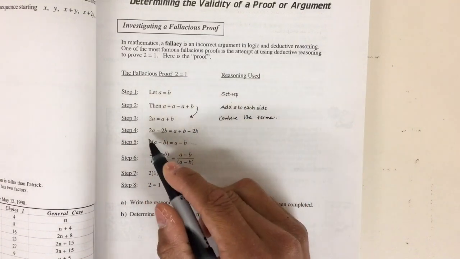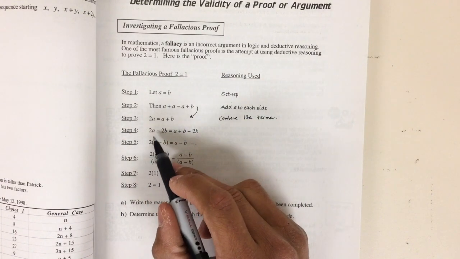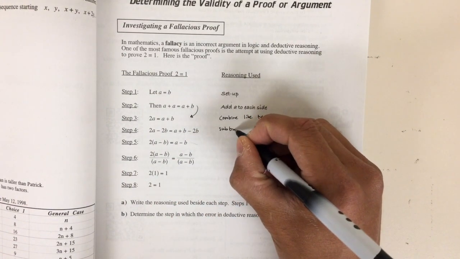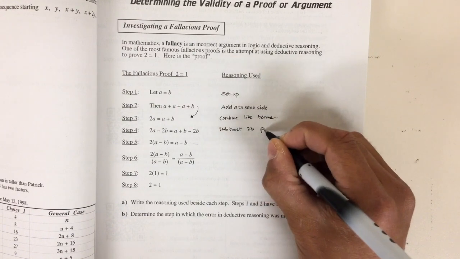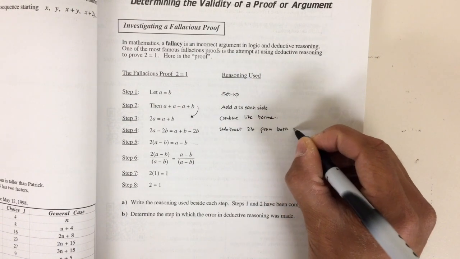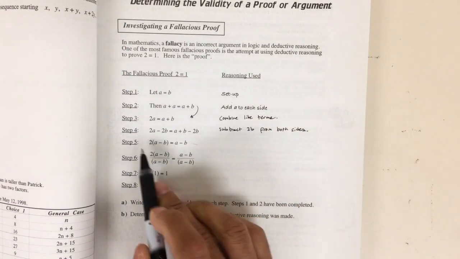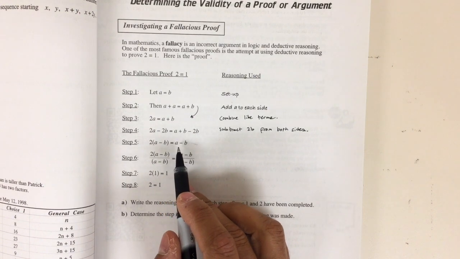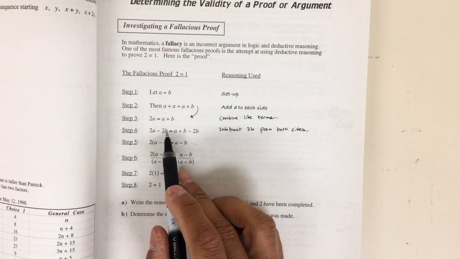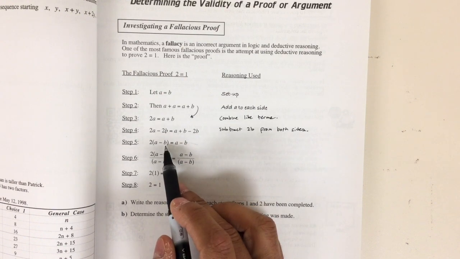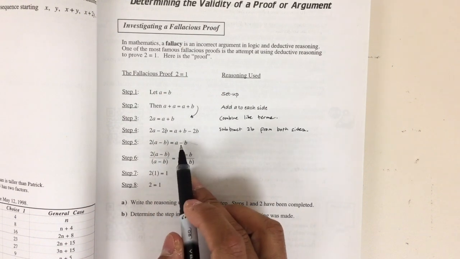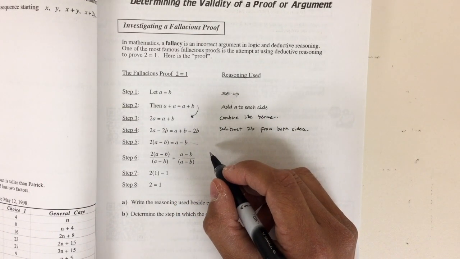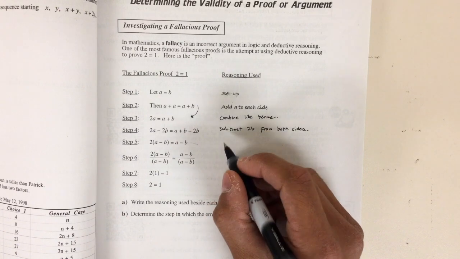Next, from step 3 to step 4, 2A minus 2B equals A plus B minus 2B. We subtract 2B from both sides. And step 5, 2 times A minus B is equal to A minus B. If we compare step 4 to step 5, we factor 2 out of our equation. We factor the left side, and then we've simplified the right side.